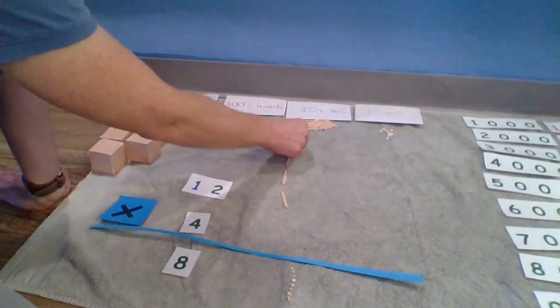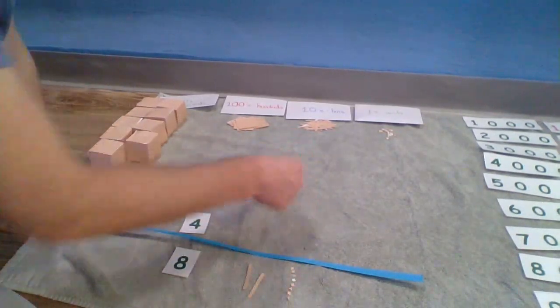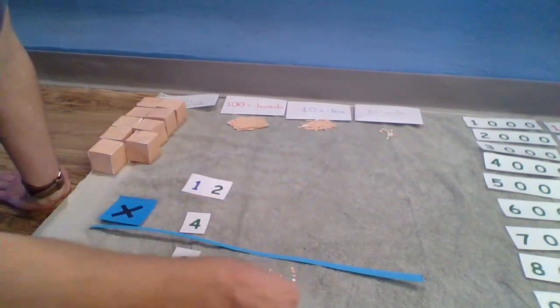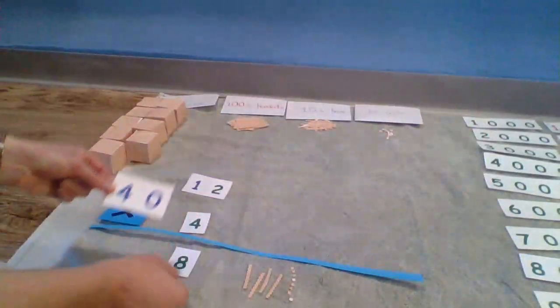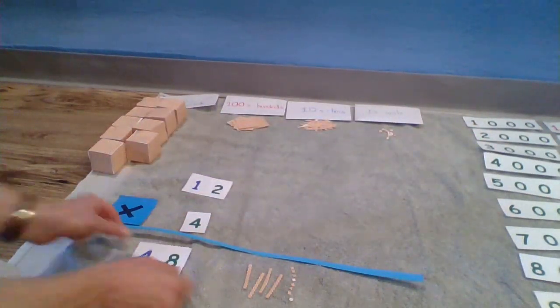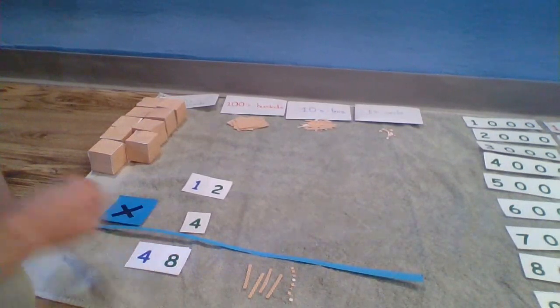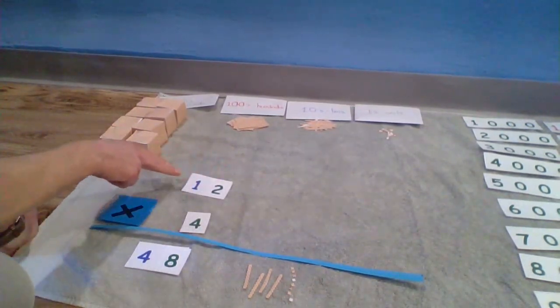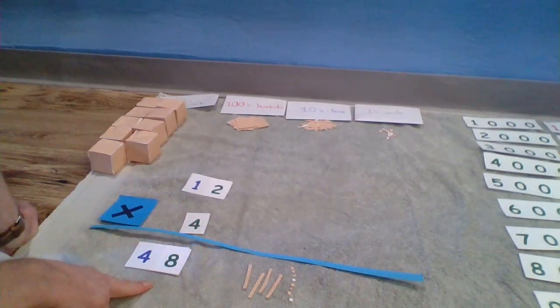And then I bring down my tens. 10, 20, 30, 40. So I get my 40. Slide it under my 8. I have 48. So this is 48, and this is my 48. Then I can read the equation. 12 times 4 equals 48.